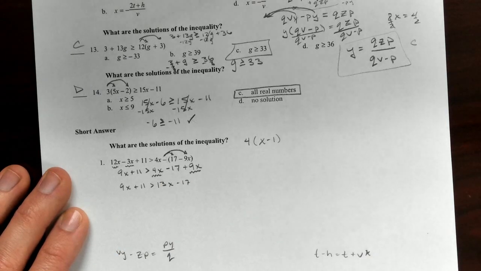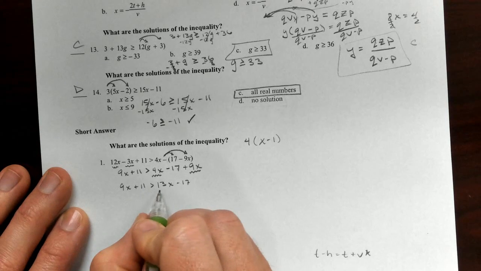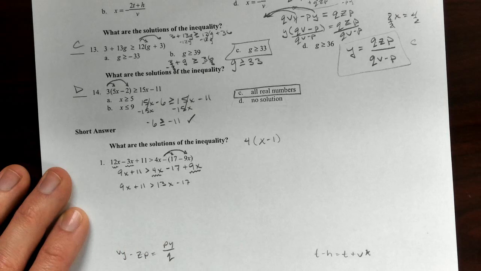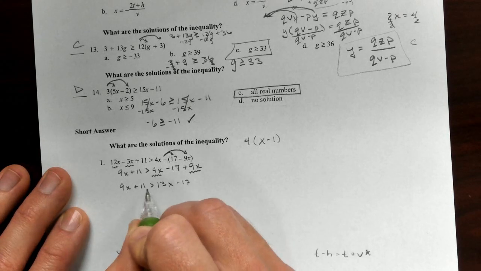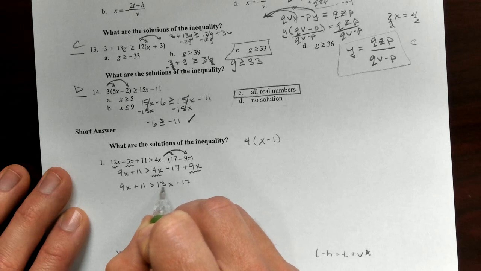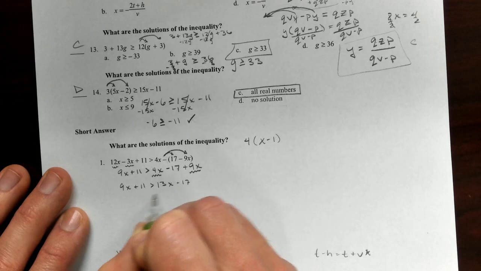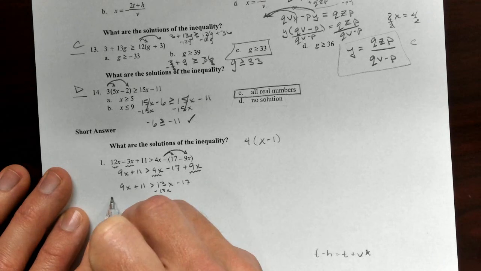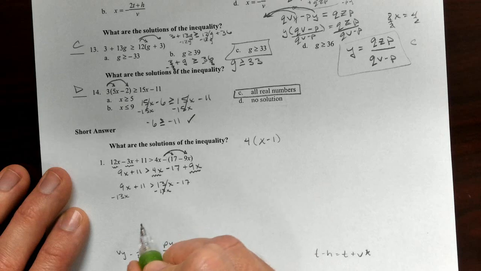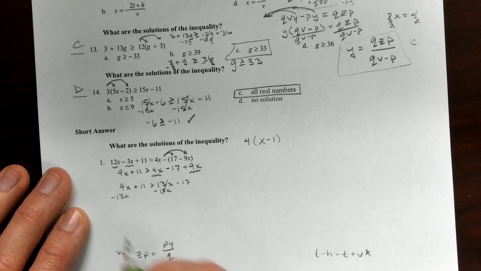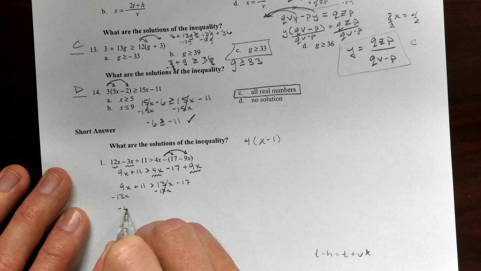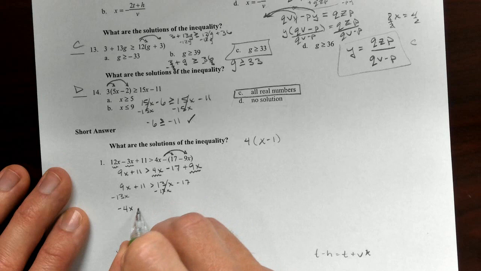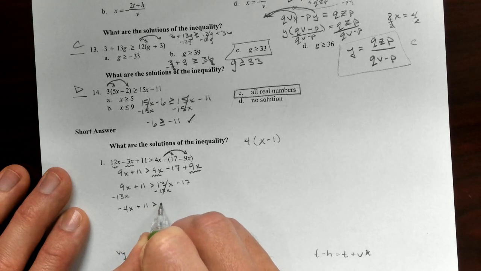All right, let's keep rocking, Ryan. I want to ask you, let's move this 13x to that side. So how would I move that? It's a positive 13x, so how do I move it? Inverse operation of a positive would be to subtract. So I'm going to subtract 13x on both sides. That goes away. You've got 9x minus 13x, Ryan. What do you get? Negative 4x. Fantastic. And then plus 11 is greater than negative 17.